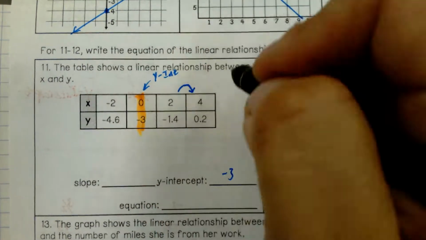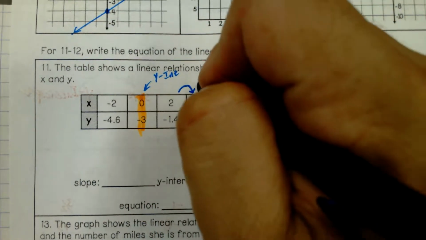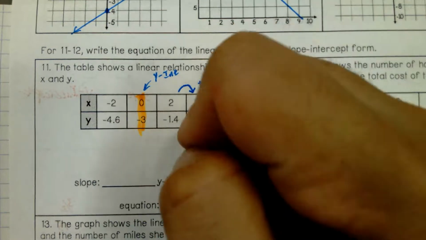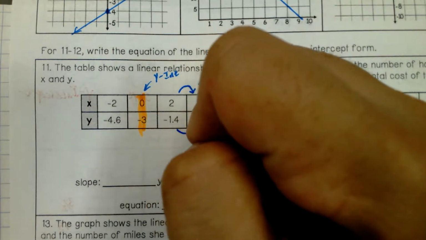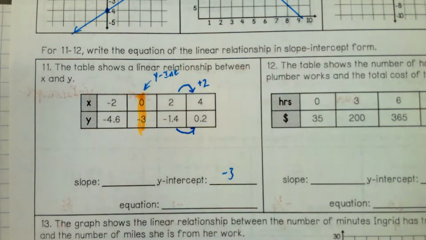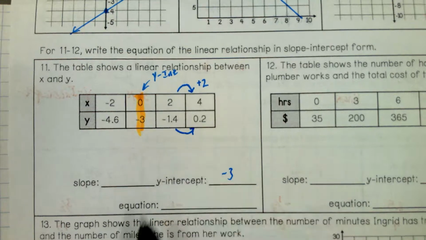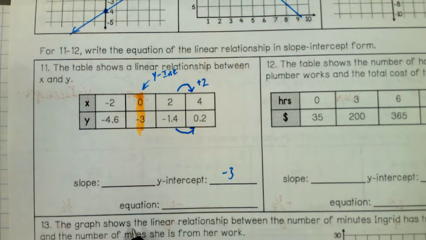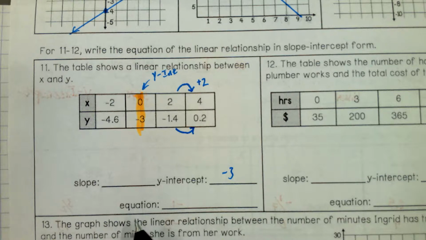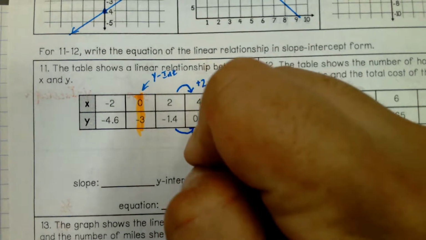We went up by 2 here, right? Plus 2. And here we also increased. So if I'm going from negative 1.4 to 0.2, what's the difference? How much am I going up by? 1.6.